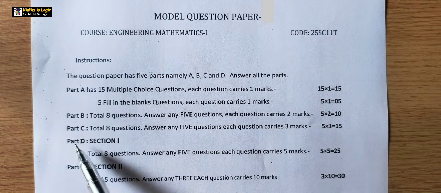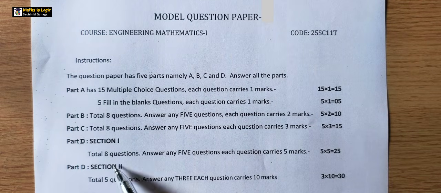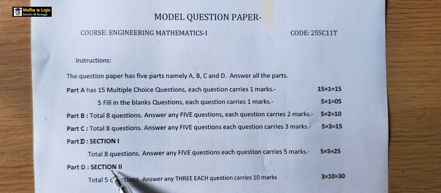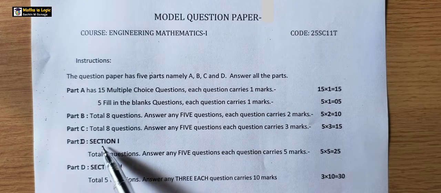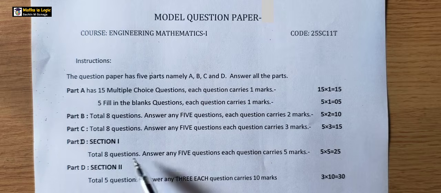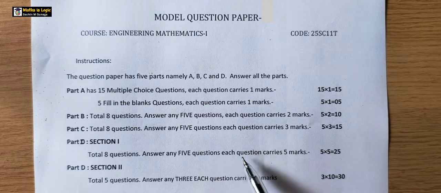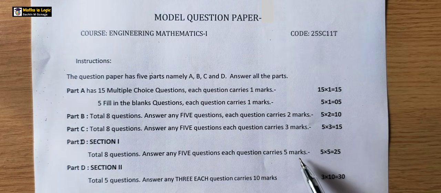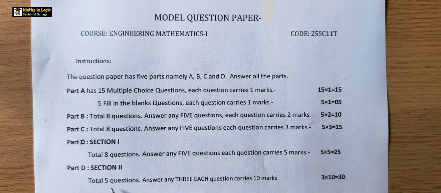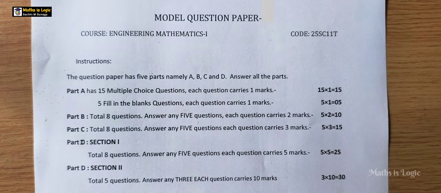Next, part D. This part D has 2 sections, section 1 as well as section 2. In section 1, total 8 questions will be there. In these 8 questions, answer any 5 questions. Each question carries 5 marks. Section 2, total 5 questions. In these 5 questions, answer any 3 questions. Each question carries 10 marks.